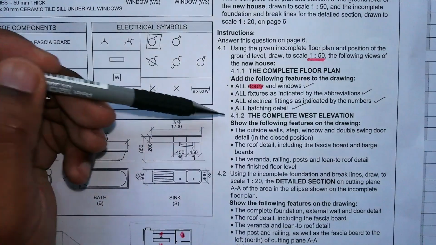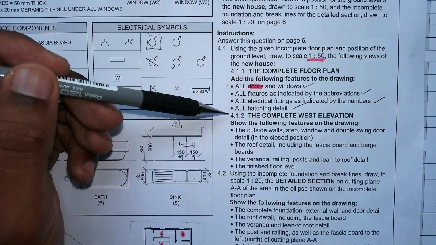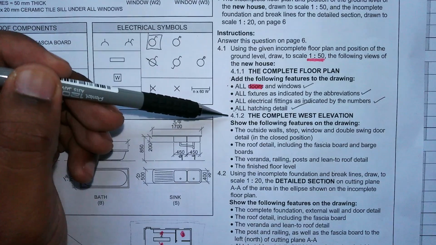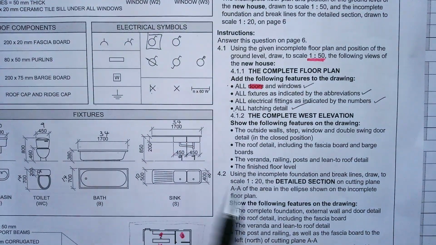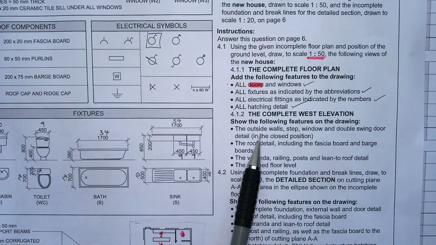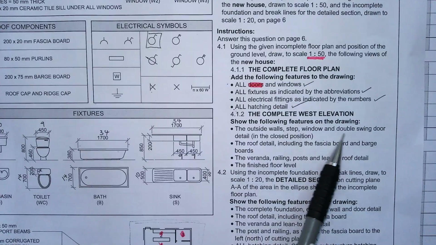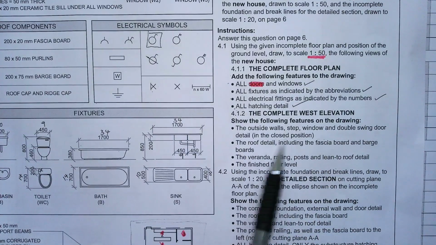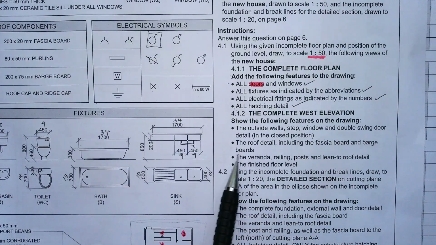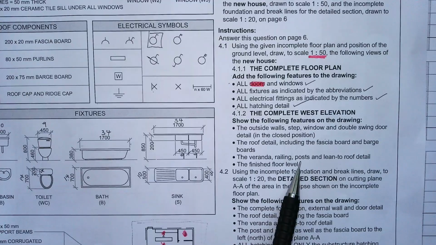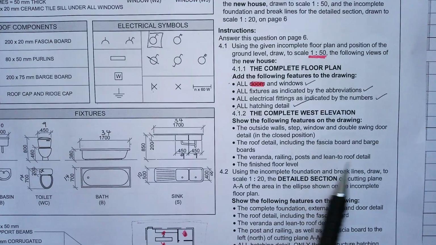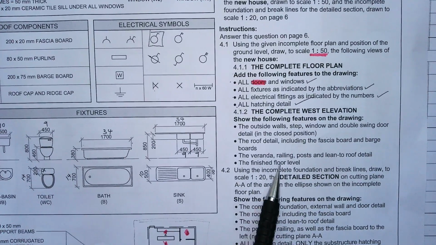Okay, so now I'll have to draw the complete west elevation, which is question 4.1.2. On the complete west elevation, obviously I have to show the following features on the drawing. I have to show the outside wall, step, window, and double swing door detail in the closed position. Okay, the roof detail including the fascia board and barge boards, the veranda, railing, posts, and lean-to roof detail, and also the finished floor level.